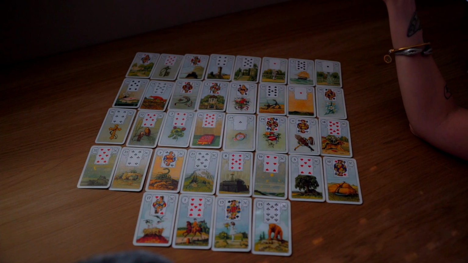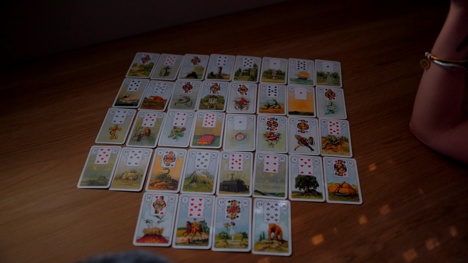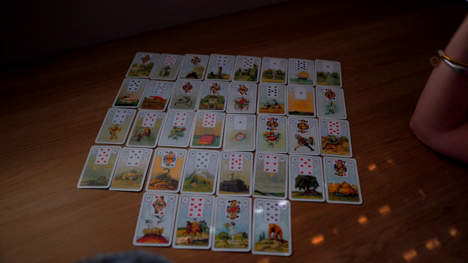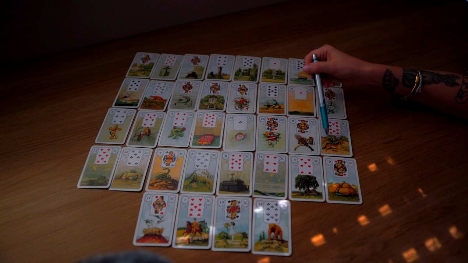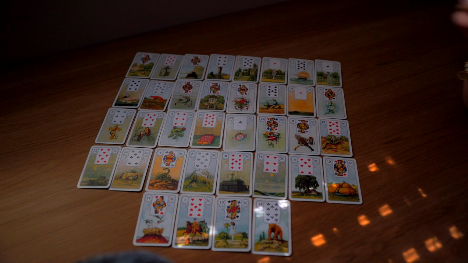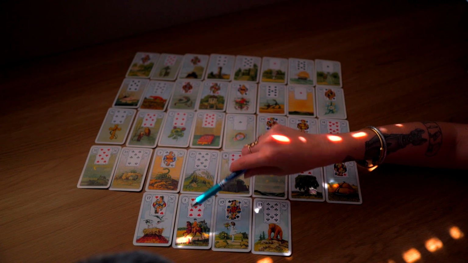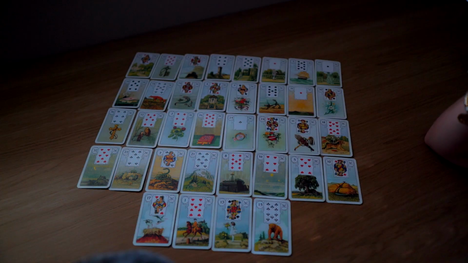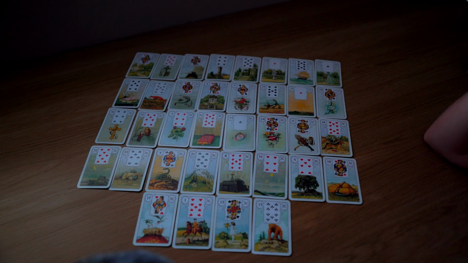So again, if you want to see what is happening in the love sphere, you're going to the heart house. The heart house is here. This is what is happening in the love sphere. If you want to see what is happening with money, you're going to the house of money and you're going to see what is happening there. You also can see what is happening in the job and everything that you want to know.